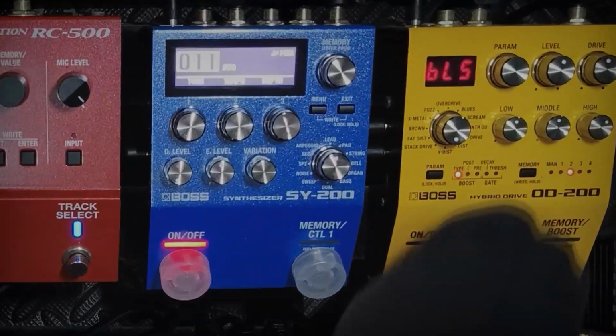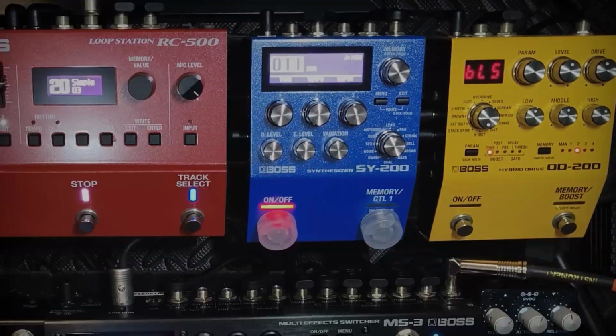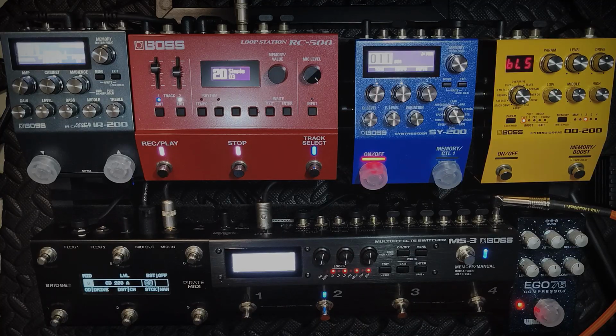CC stands for control change. Now we're going into the parameters of the pedal. So there are certain parameters that you can control via MIDI, and each of those parameters will have a CC number designated to it. For example, the OD200 has a lot of parameters that you can control. You can control the drive level, the overall volume level, the 3-band EQ, and there's also a boost feature that you can turn on and off.